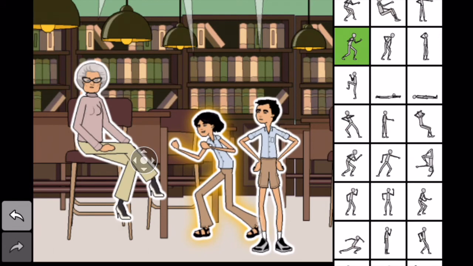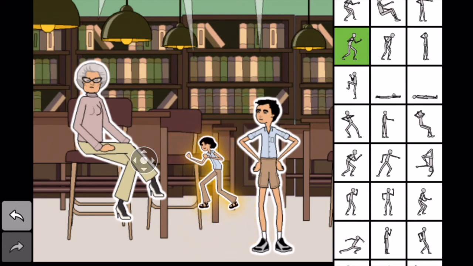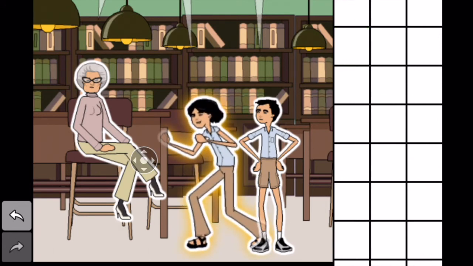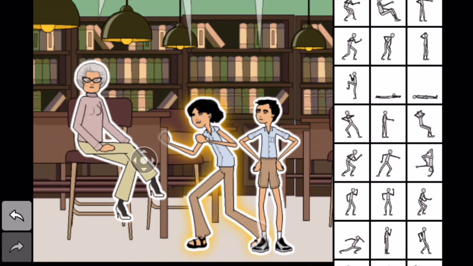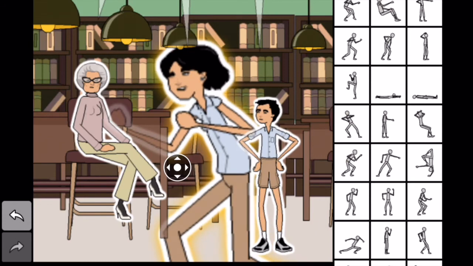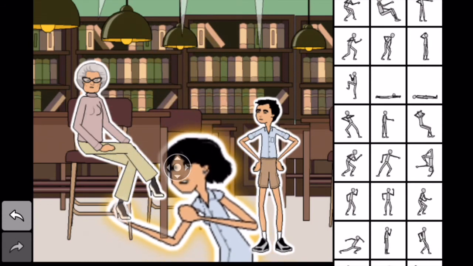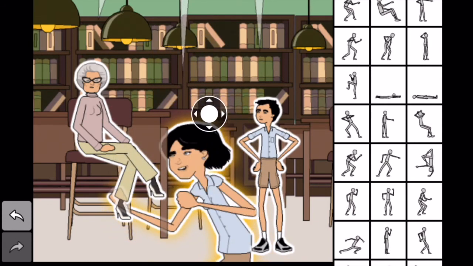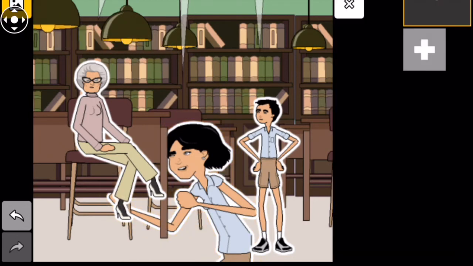So this is it. You can also make your character smaller or bigger by using 2 fingers, just like you usually do when you zoom in. So you can make her really big, push her to the bottom, everything like that. So once I've done this, I can click on this arrow and go back.